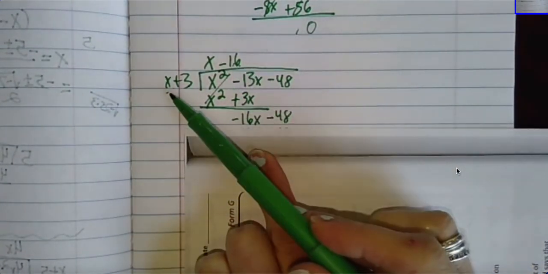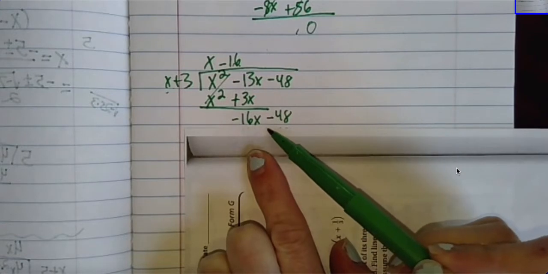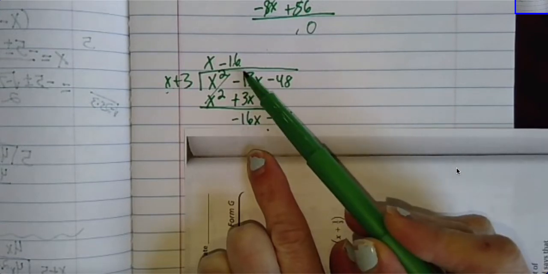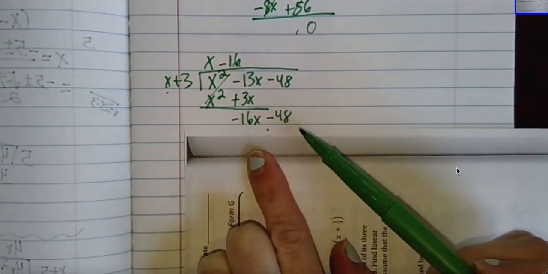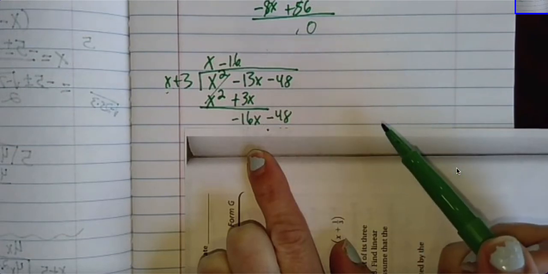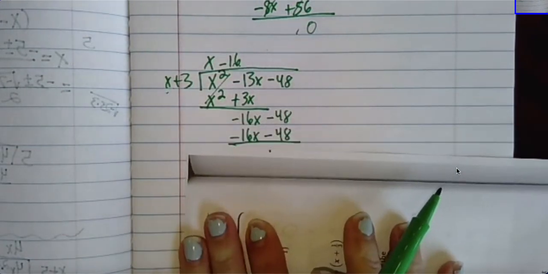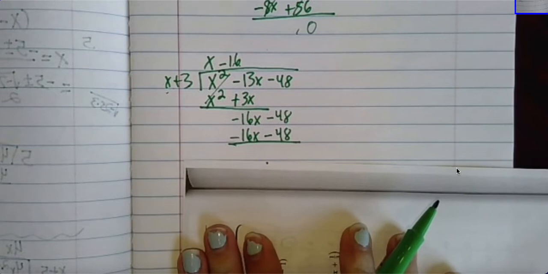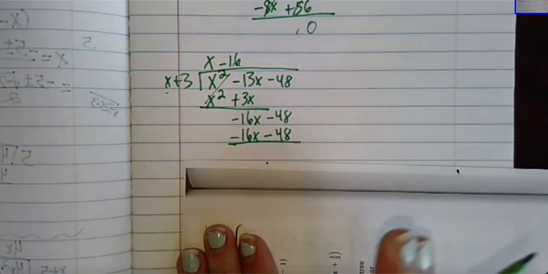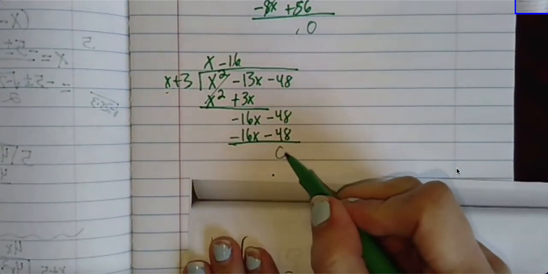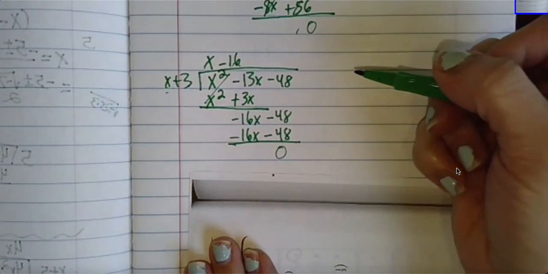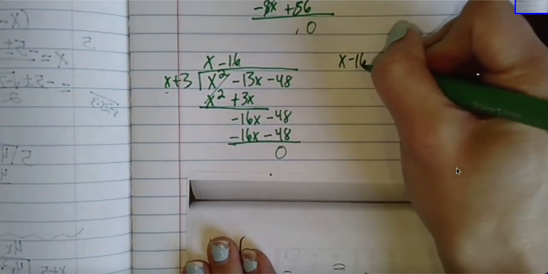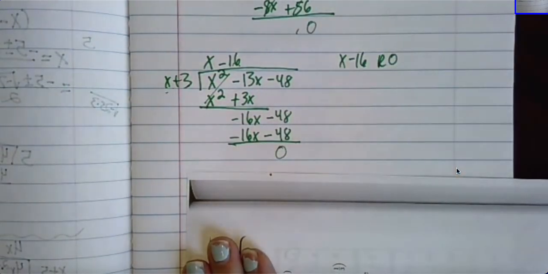What times x is negative 16x? Negative 16. Then I multiply it times the 3. Now, what happens to all that when I subtract? Be careful with your numbers. It goes to 0. So your answer is x minus 16, remainder of 0.